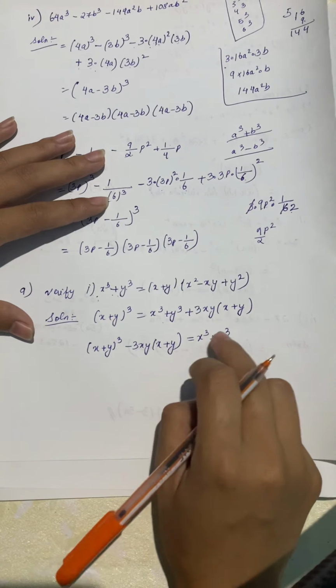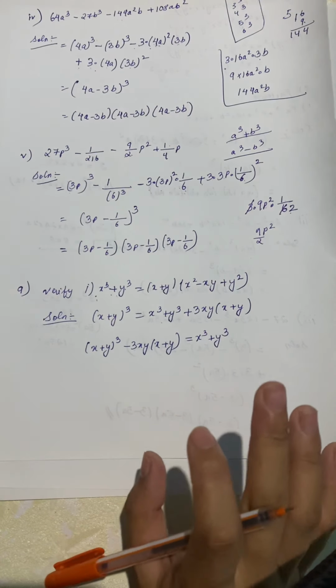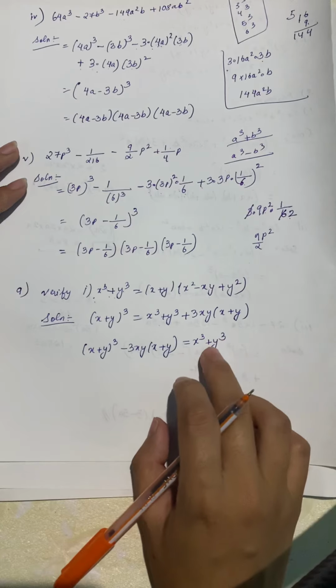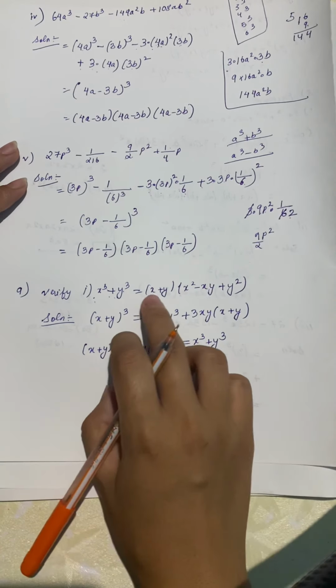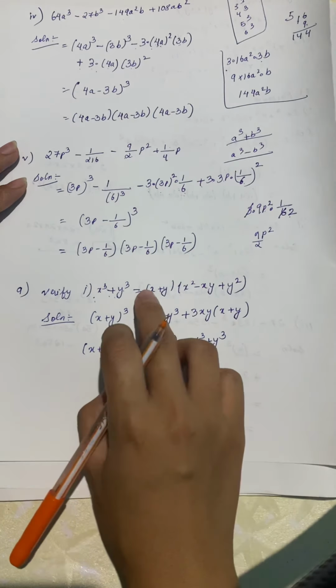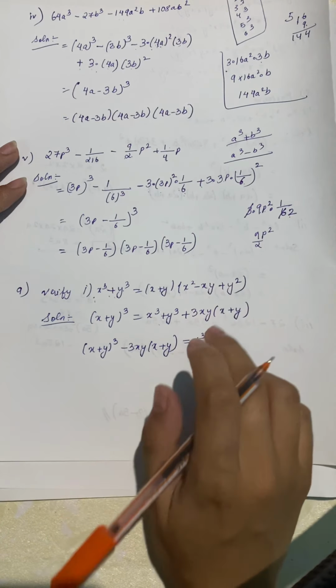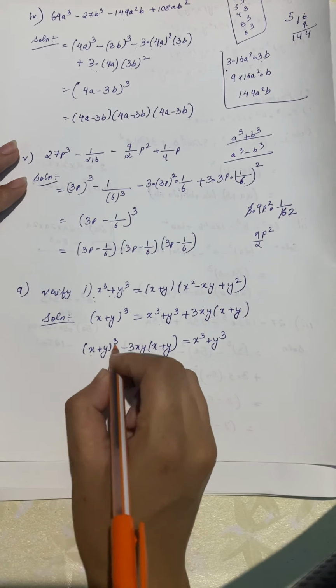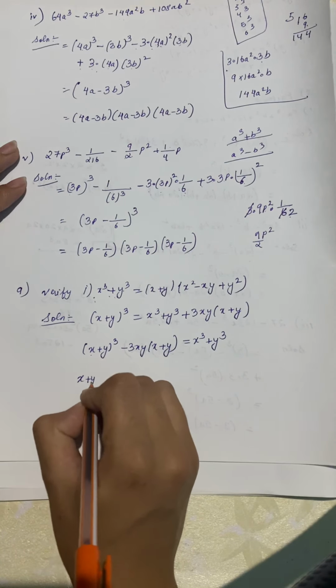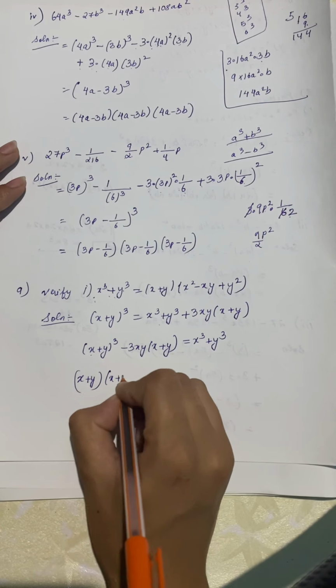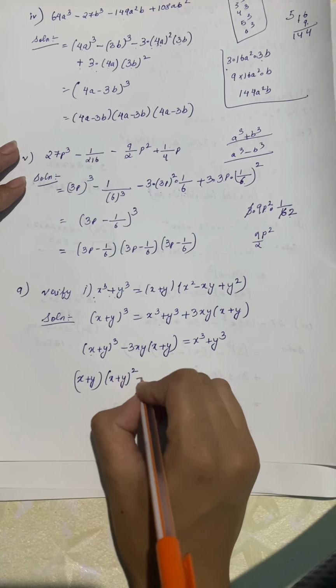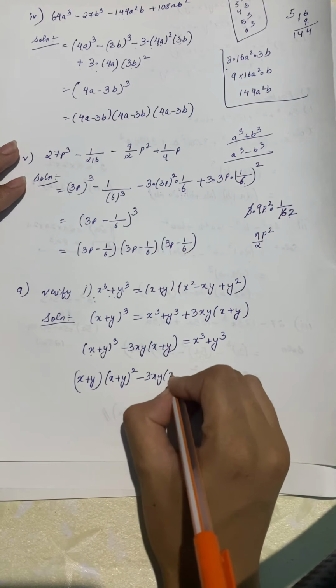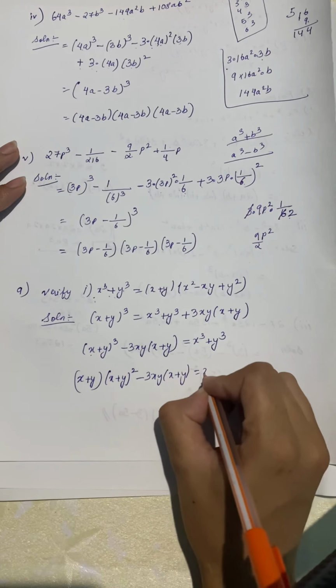So we have x cube plus y cube. Now you look at this, we have to prove that this x cube plus y cube is equivalent to this. So now you see x plus y the whole thing cube. Can I write this as x plus y into x plus y the whole thing square? Let me explain this.